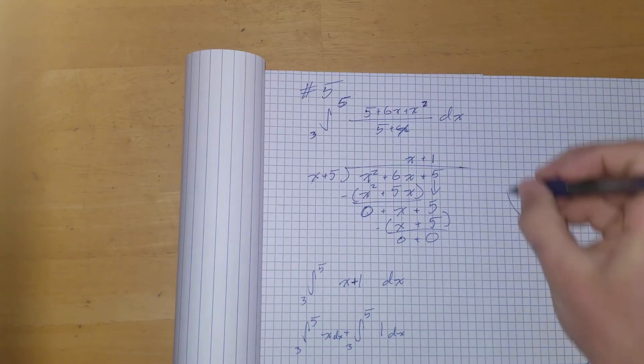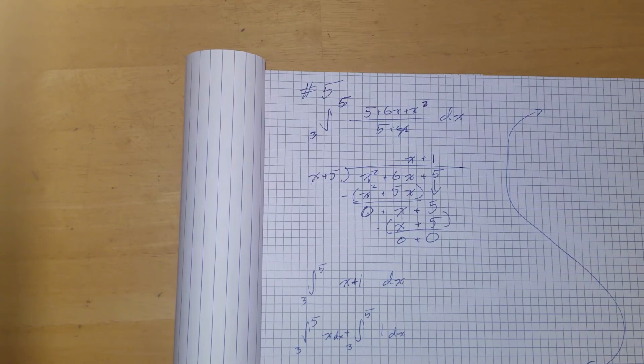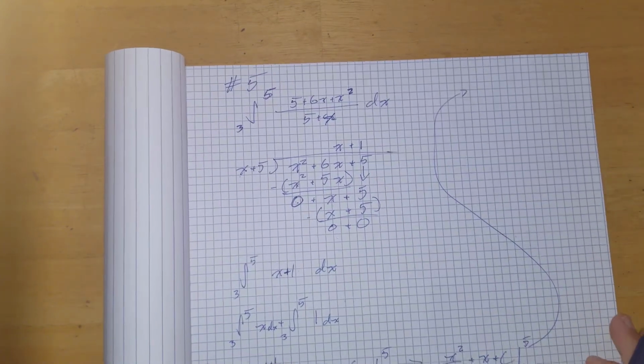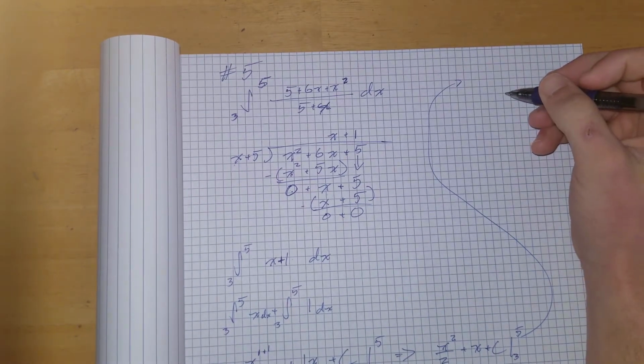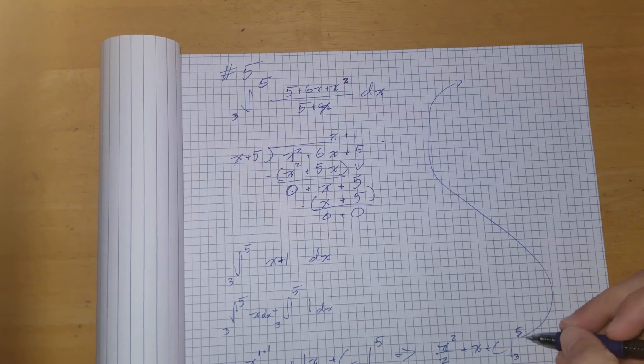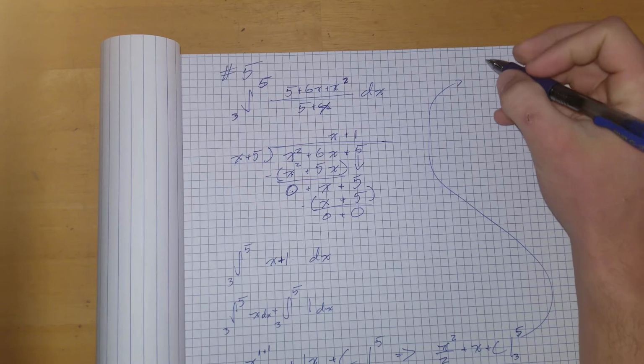I'm going to come up here to finish this off. We have to start with the upper bound first, and we're subtracting the lower bound from the upper bound.